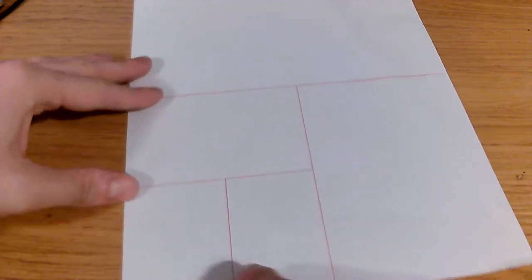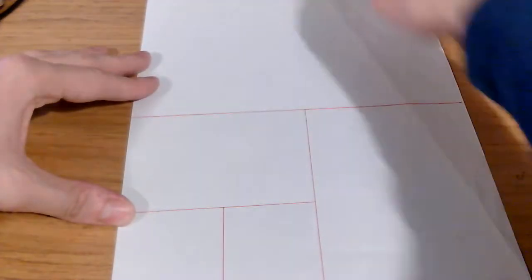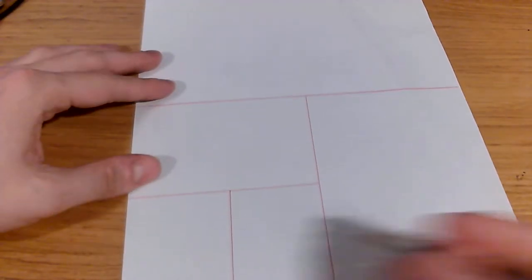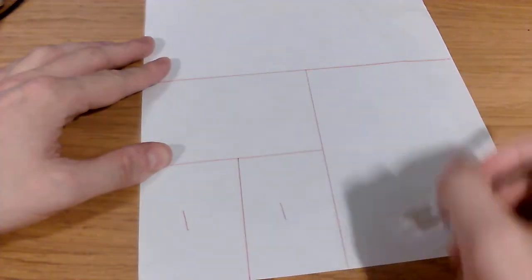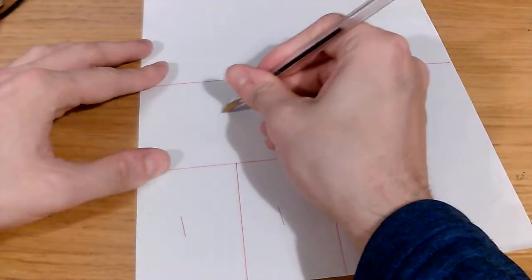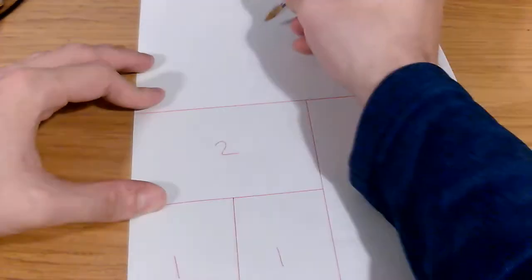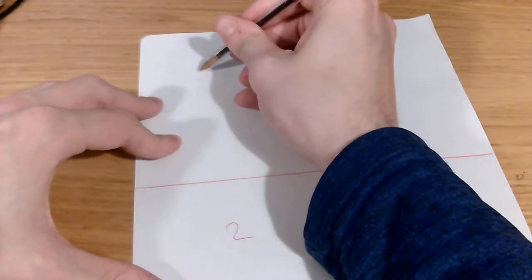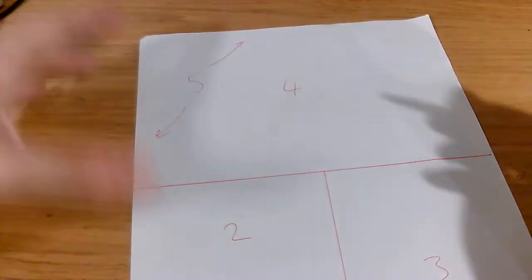So you've actually got 1, 2, 3, 4, 5, and I suppose 6 rectangles, including the big sheet of paper. Now these two actually are the same, and I label them both as 1. This one is number 2. This one's number 3, that one's number 4, and rectangle 5 is just the whole sheet of paper.